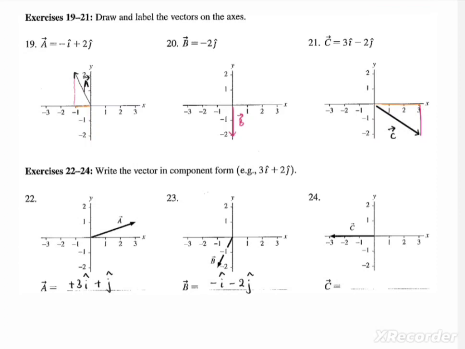In question 24, we see that there's an x component but no y component. So x component here is, we have negative 3, so it is just negative 3i hat, and it would be plus 0j hat.